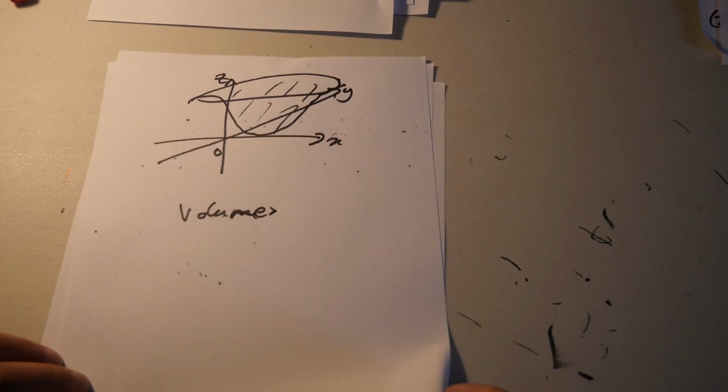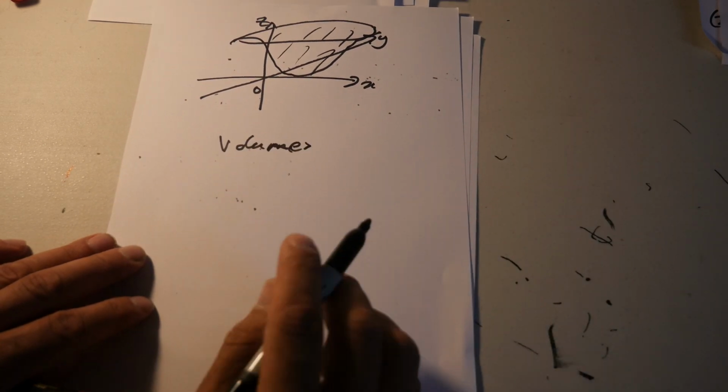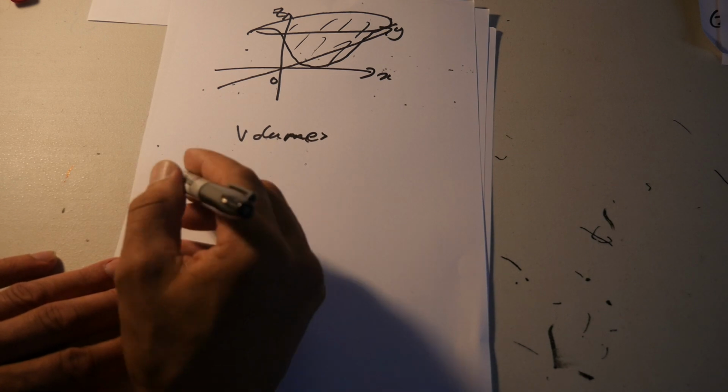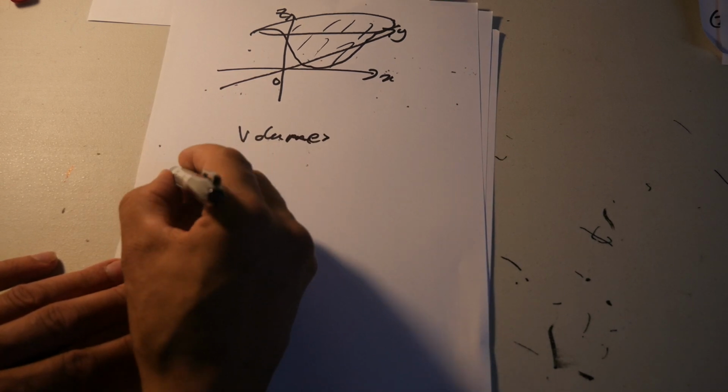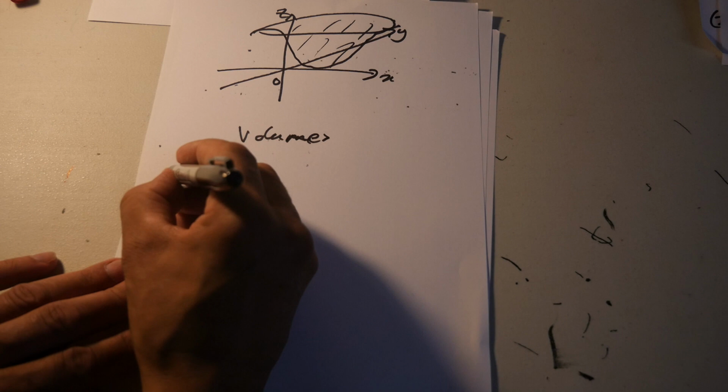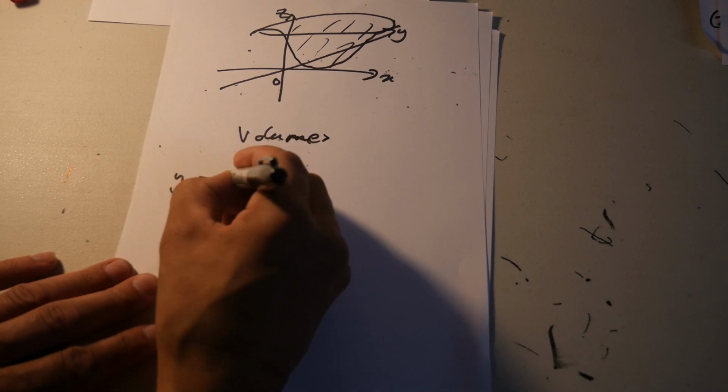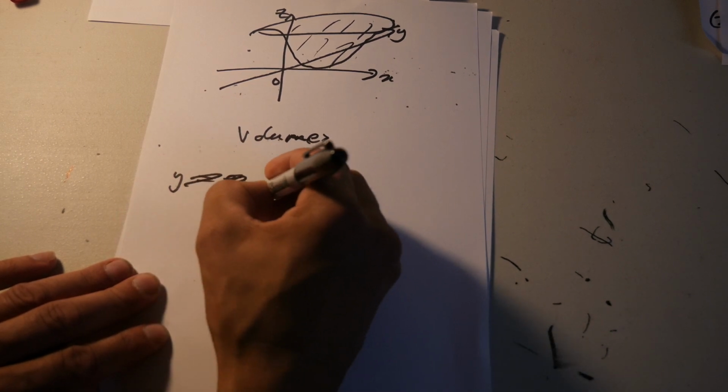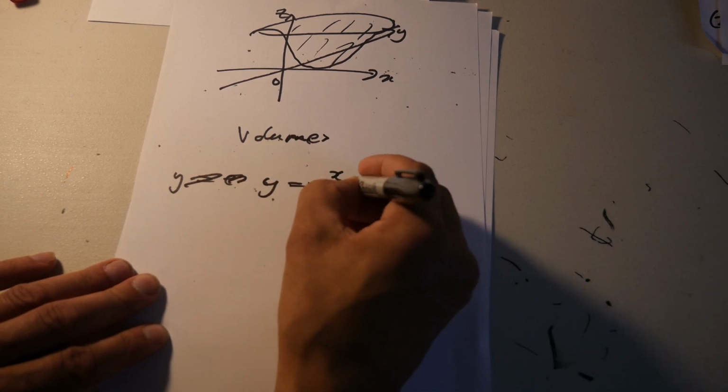So if you want to practice a bit of all this, you've got y equals e to the x. What's the derivative?